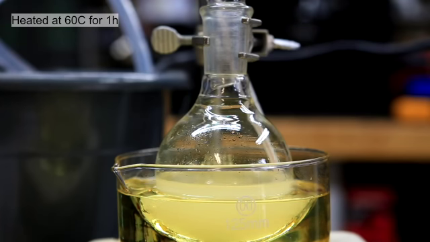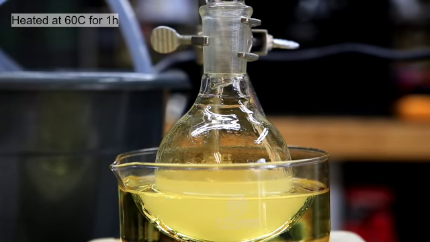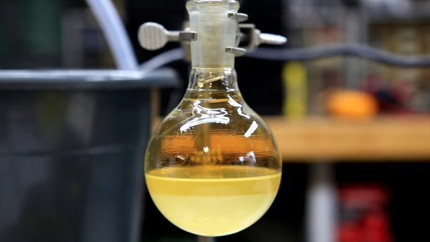After all the benzene had been added, the solution was a faint yellow color and was heated to 60 degrees Celsius for 1 hour. It is important that the solution is not heated much more than 60 degrees Celsius. After the 1 hour, the solution was allowed to cool, and you can see that 2 layers have formed.